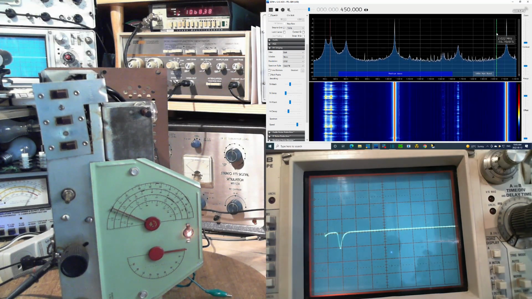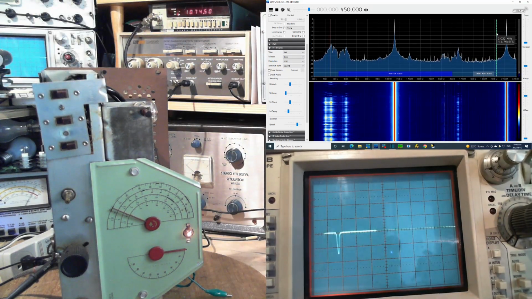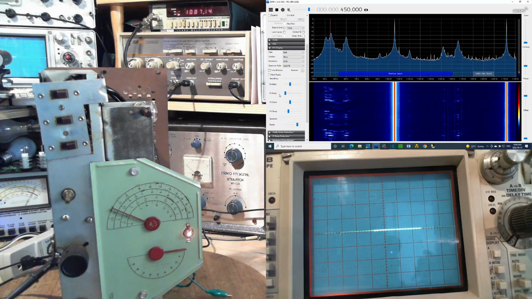Two peaks in the IF. What is that about? Let me slow down the sweep, and I will turn off the decay. We should kind of arrive at the same sort of thing. What's it all about?